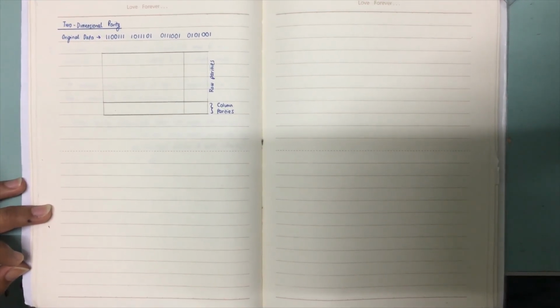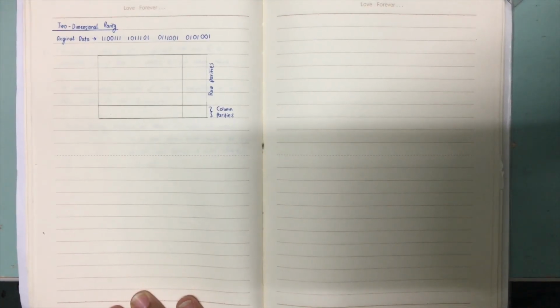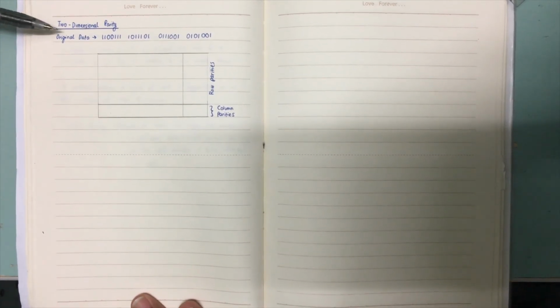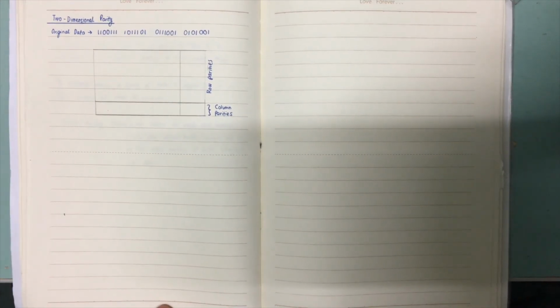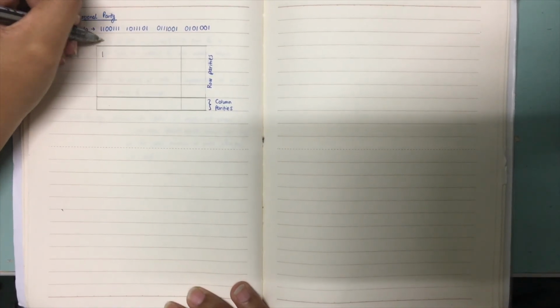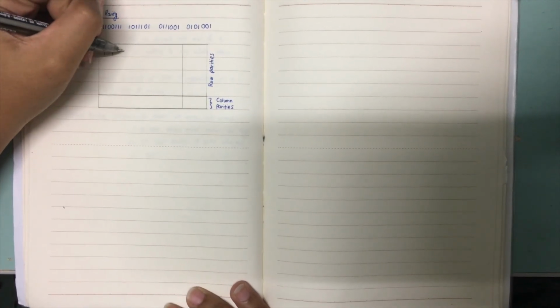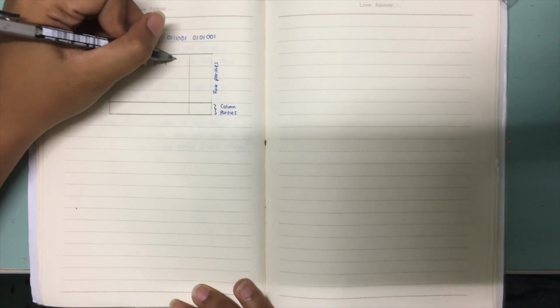As an example for two-dimensional parity check, let's say that these 4 are the 4 data units given. First we have to copy all these 4 original data units. The first one first: 1 1 0 0 1 1 1.